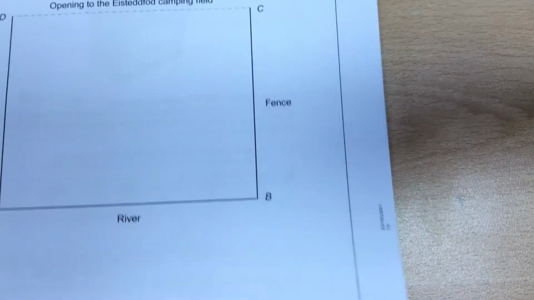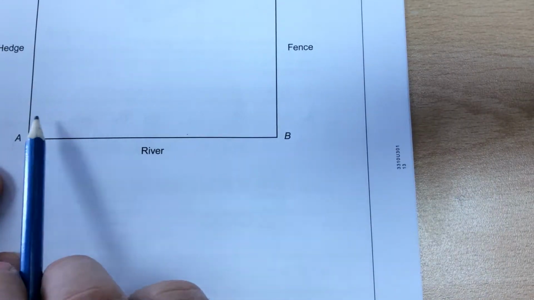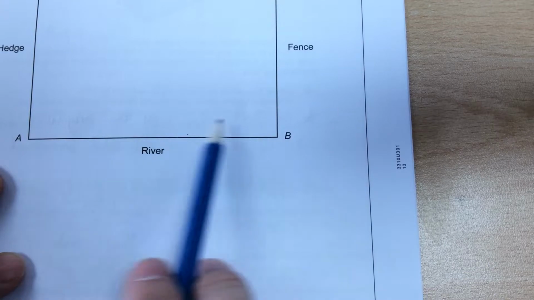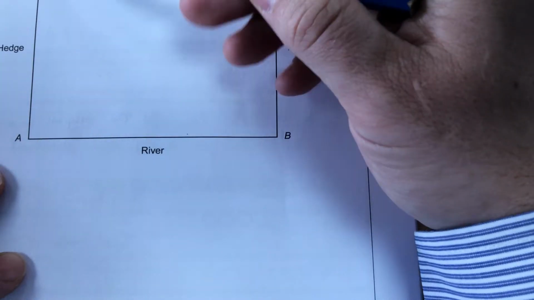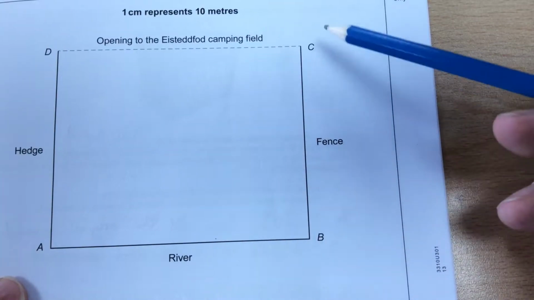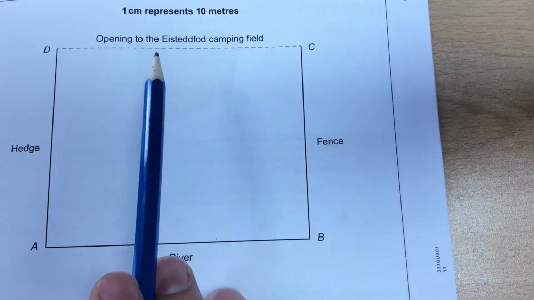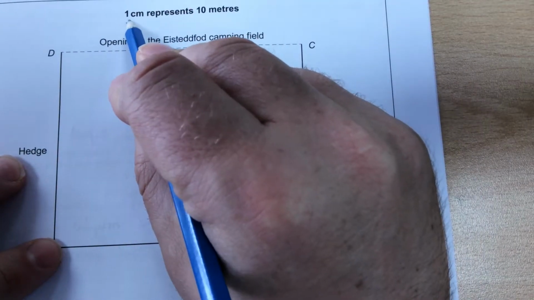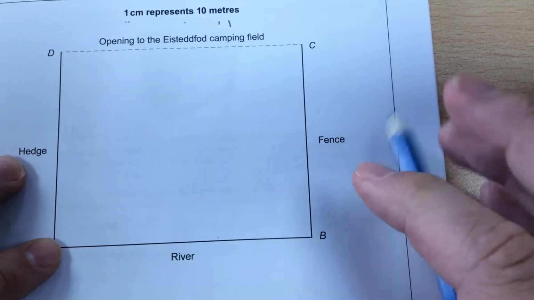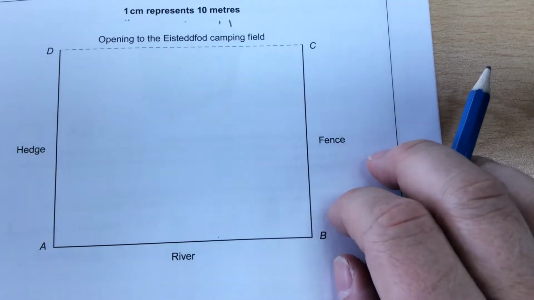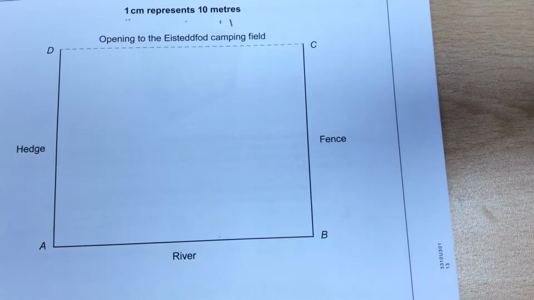So let's have a look at the diagram. A river runs alongside AB, so that's the river. There's a hedge at AD. There's also a fence at BC, and this is the opening. They're telling me that 1 centimetre represents 10 metres. So 2 centimetres would be 20 metres, 3 centimetres would be 30 metres.